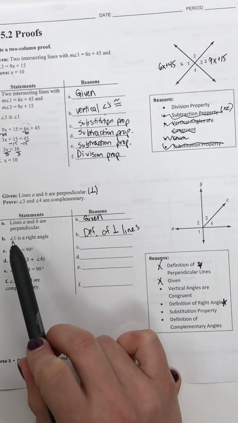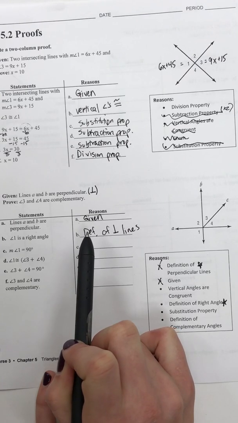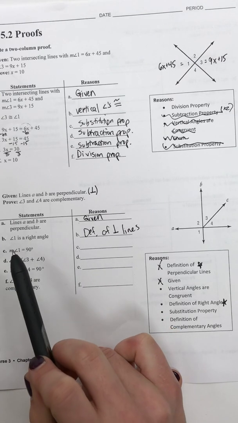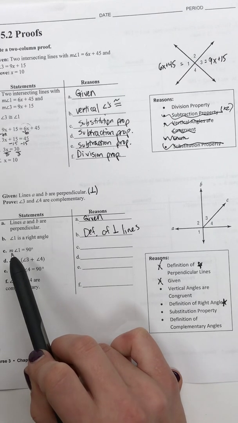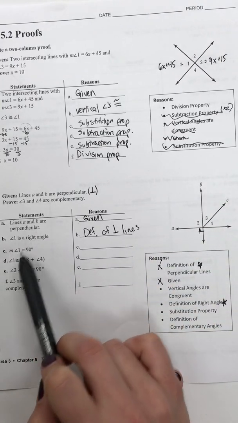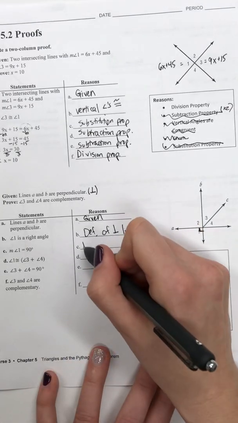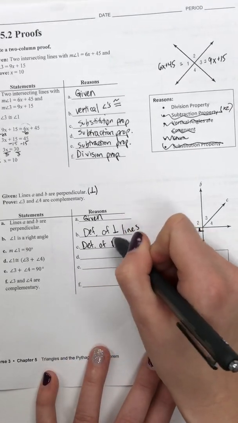Okay, so I know that angle 1 is a right angle because of the definition of perpendicular lines. Now, based on that, why can I say that the measure of angle 1 is equal to 90 degrees? Well, now that I know angle 1 is a right angle, I can specifically say the degree measurement by the definition of a right angle.